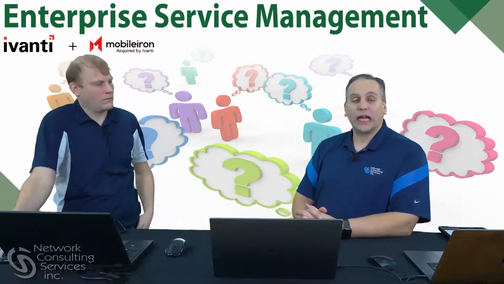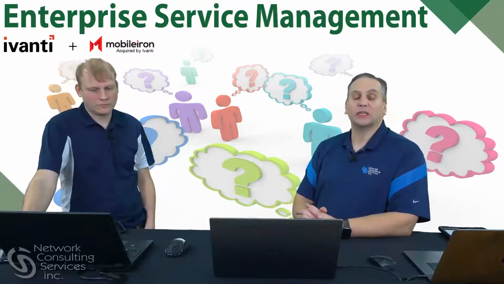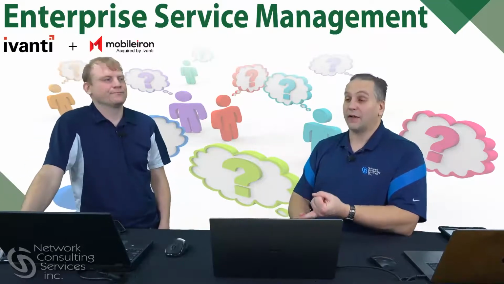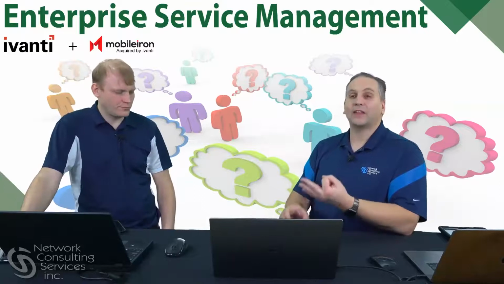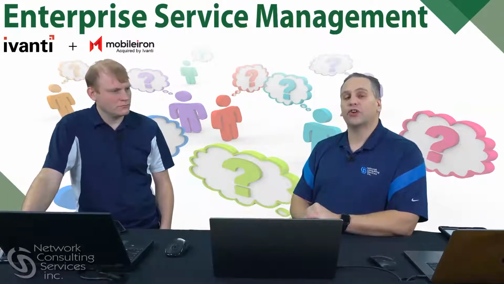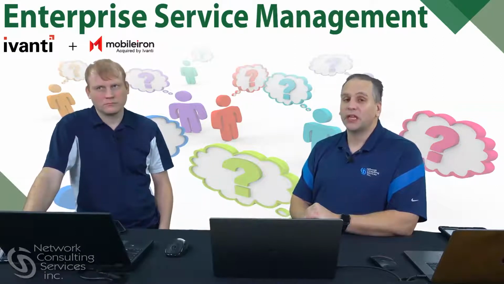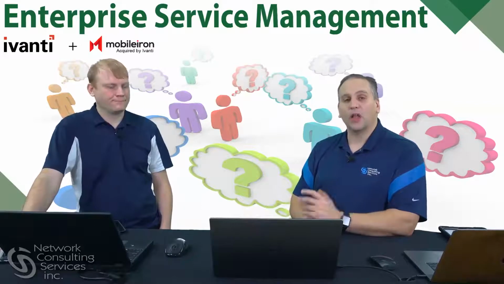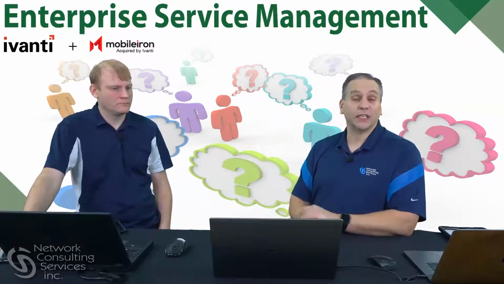So every customer who is an Ivanti customer is entitled to the security operations module, the facilities module, and the HR module. I will say, if you're going to do the facilities module specifically, you want to have the asset management level of the platform, because a lot of facilities management is managing facilities assets.